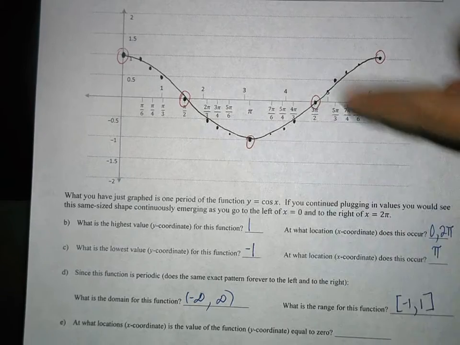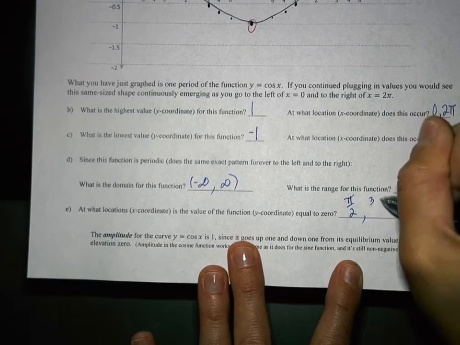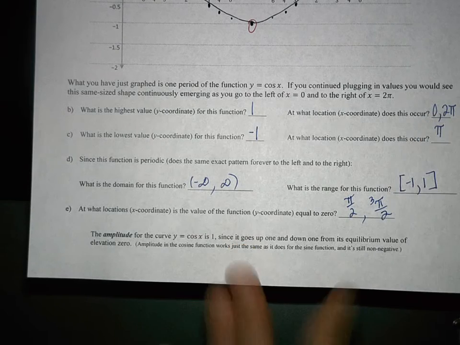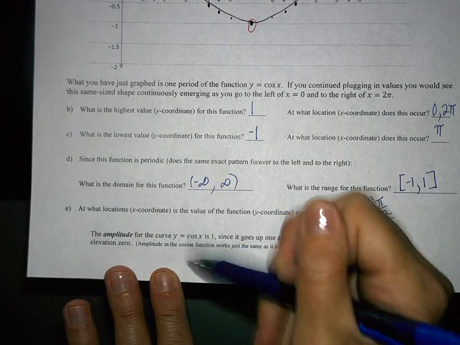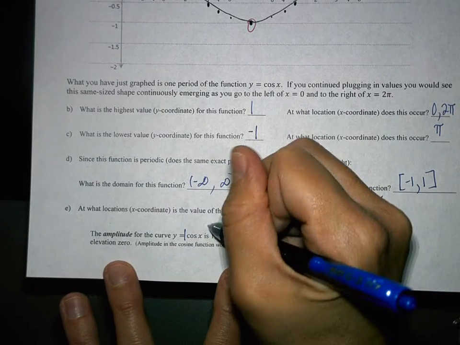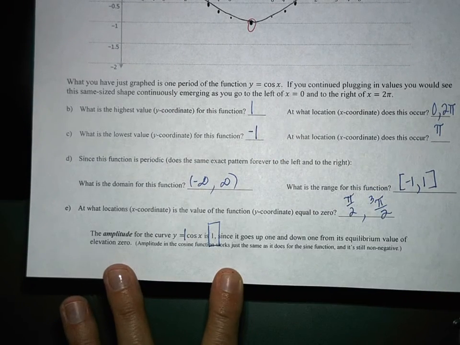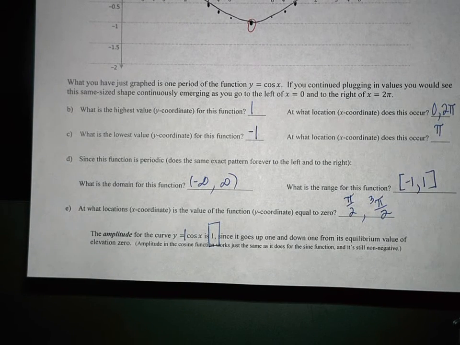Good, pi over 2 and 3 pi over 2. And then remember that your amplitude is always the value that's in front of your function. And so in this case, if there's nothing there, there's really a 1 in front. So this amplitude for cosine is also 1. And so if the value in front changed, it would change the amplitude of our function. Okay, questions before we move on to the next page?